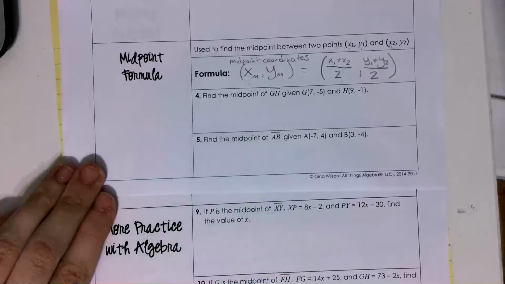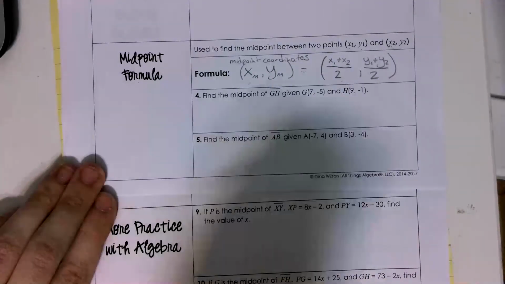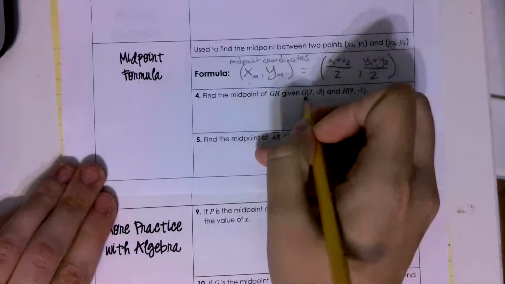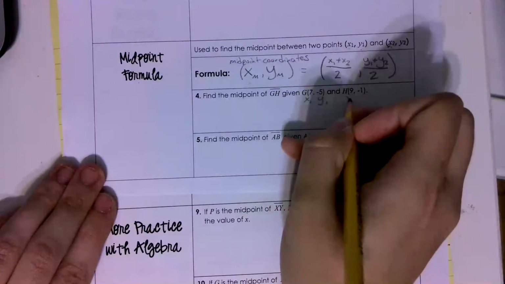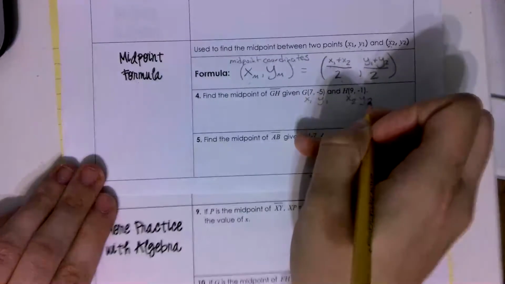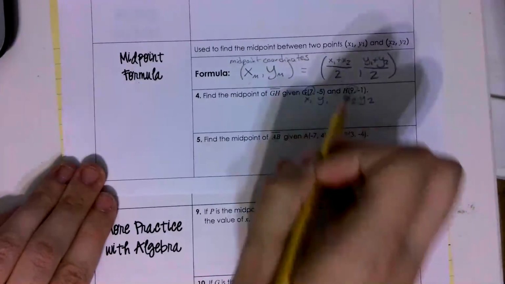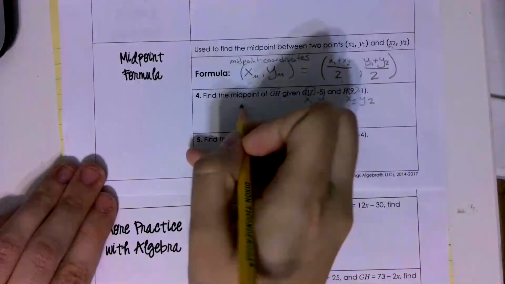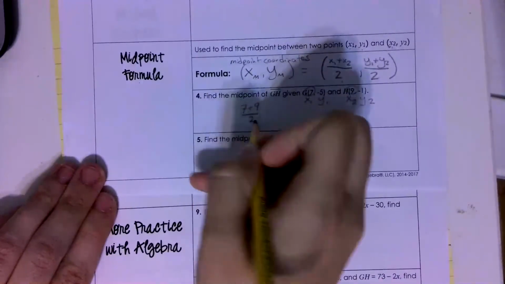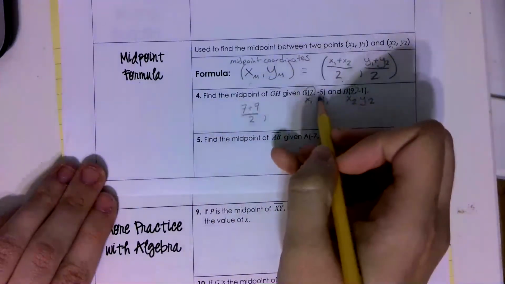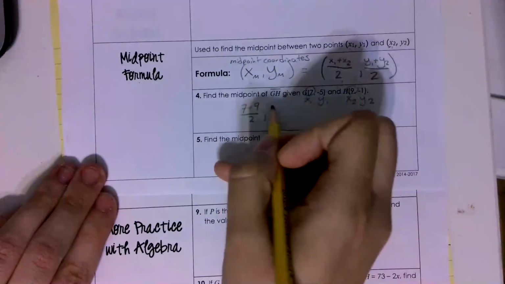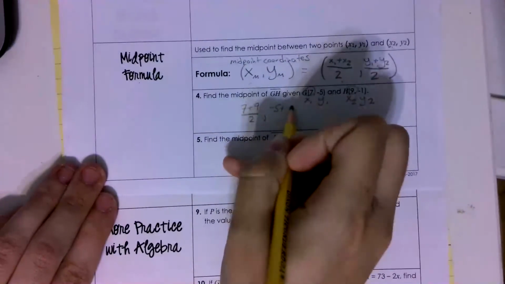We have points G and H, and G we know is at (7, -5). So we've got x1, y1, x2, y2. I'm going to take my x's, which are 7 and 9. So 7 plus 9 divided by 2. And then my y's, which are -5 plus -1, and then divide by 2.